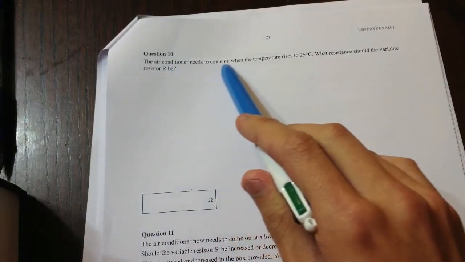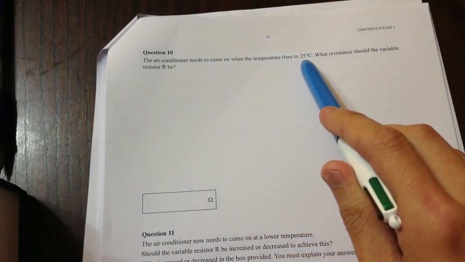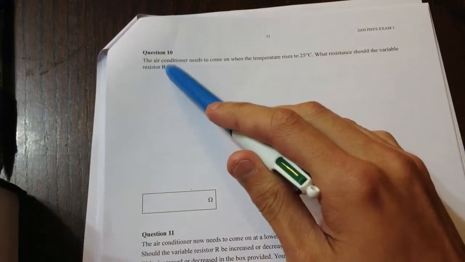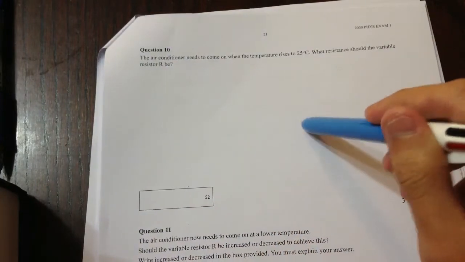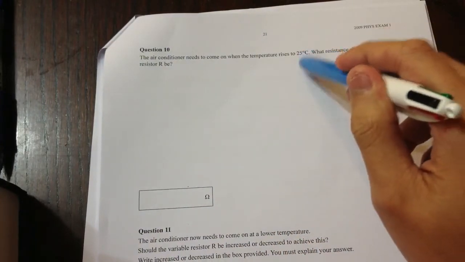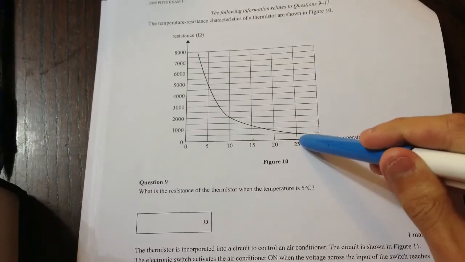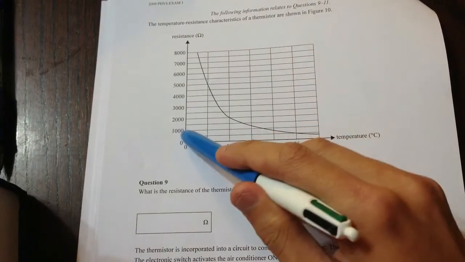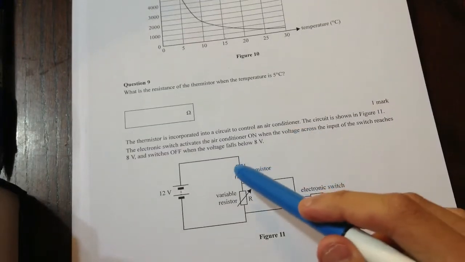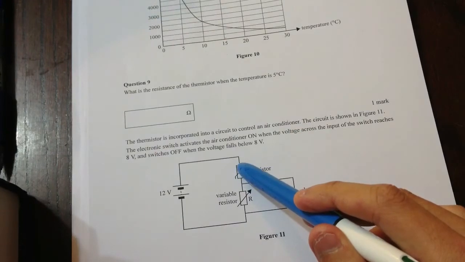Oh joy! The air conditioner needs to come on when the temperature rises to 25 degrees. What resistance should the variable resistor R be? So maybe you don't know what you're doing in the exam, but you know this, 25 degrees. There's only one way to use this piece of information, and that's to go here and say 25 degrees. That means 500 ohms of resistance. So I can replace that with 500 ohms.